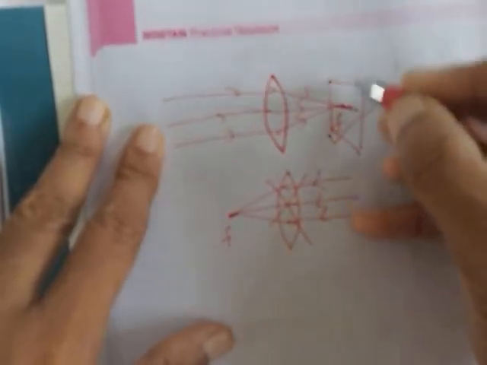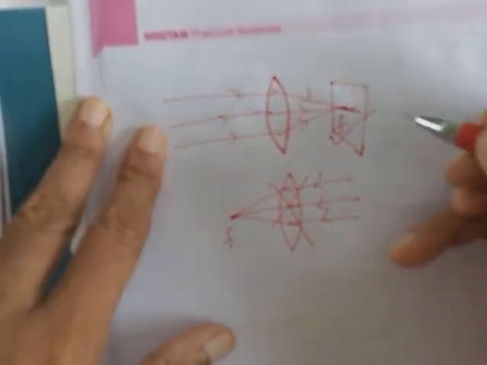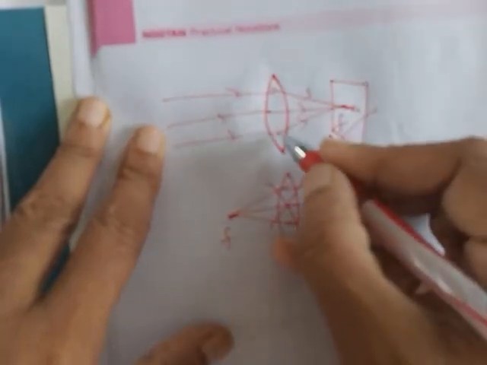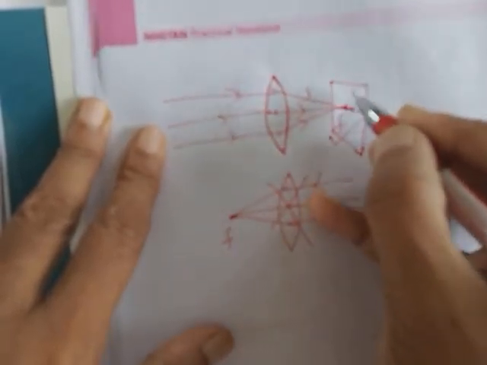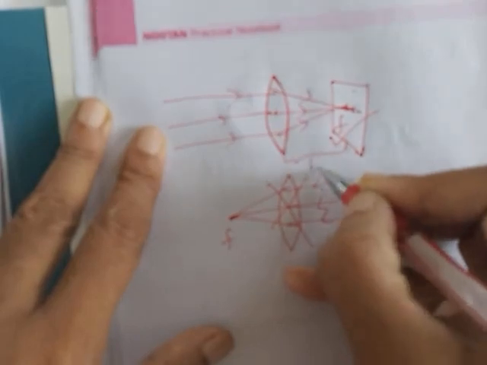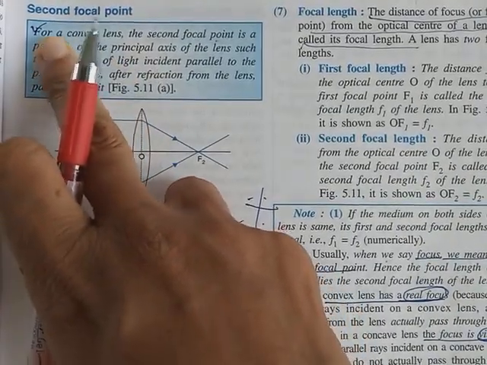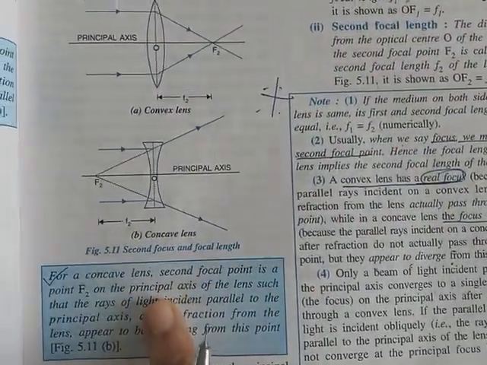The plane passing through the second focal point is called the second focal plane, and the distance between optical center and principal focus is the focal length. That is also based on the second focus only.